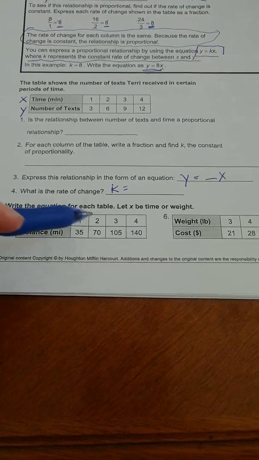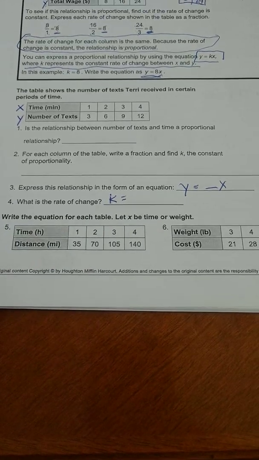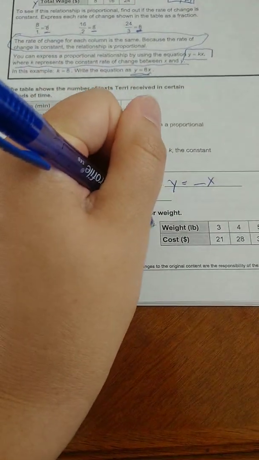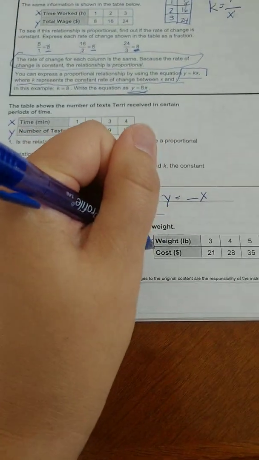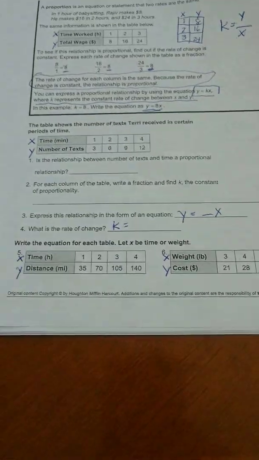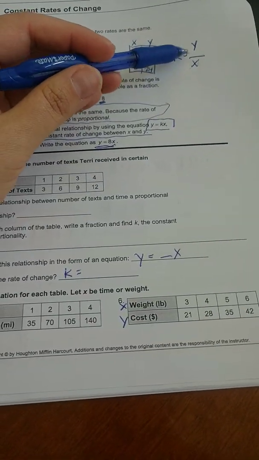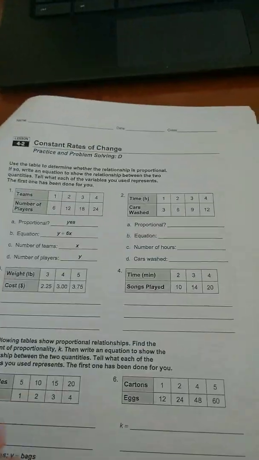Here it says write the equation for each table, let x be time or weight. So x is time and x is weight, which means y is distance and y is cost. Okay, again, make sure you use this formula, k equals y divided by x, in order to solve for your constant rate to see if it is proportional or not.